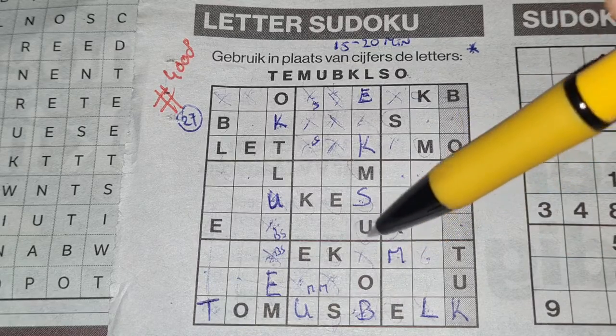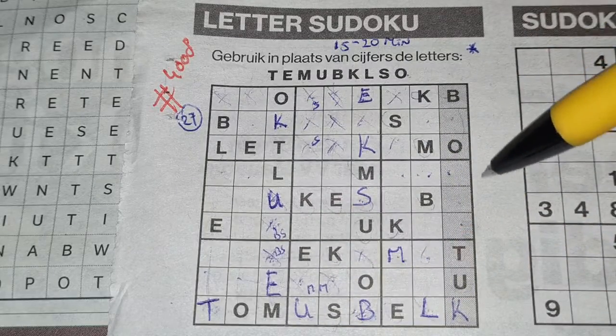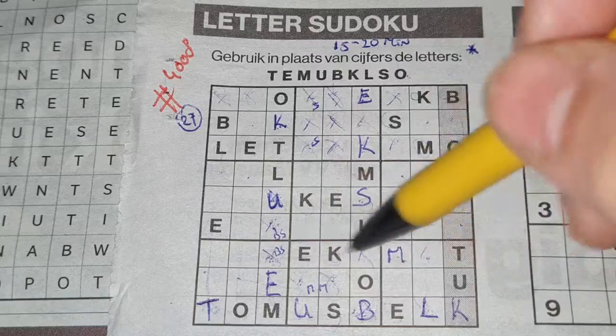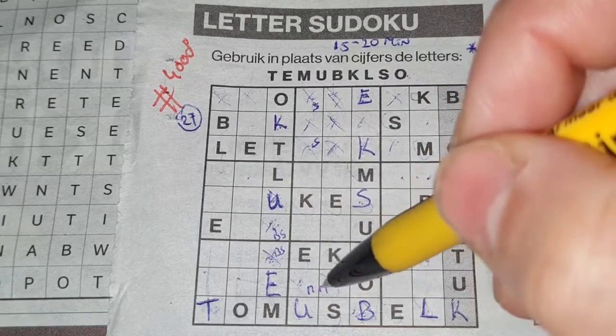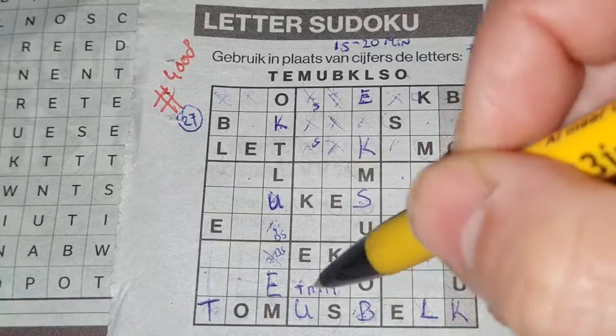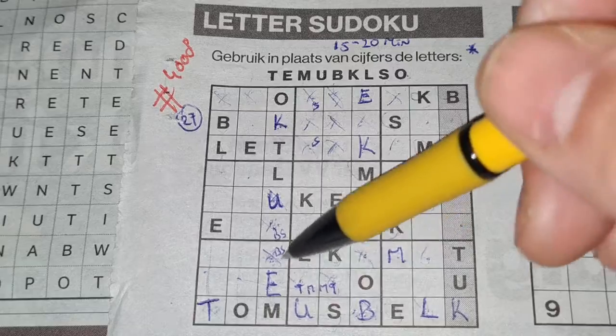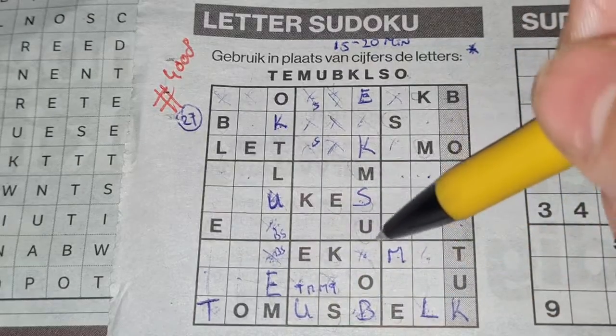3 missing letters in this big square. One of the missing letters is a T. We see here T in this row, so no T in this box. So the T goes together with the M. MT. So 1, not digit, but 1 letter is missing in this big square for the letter L.